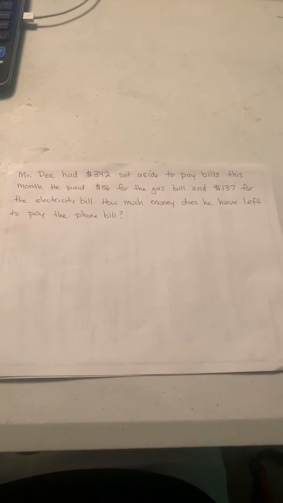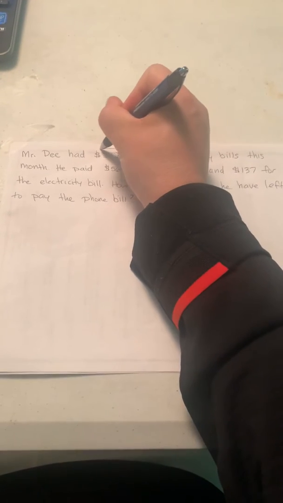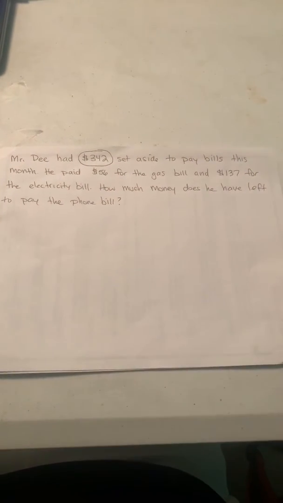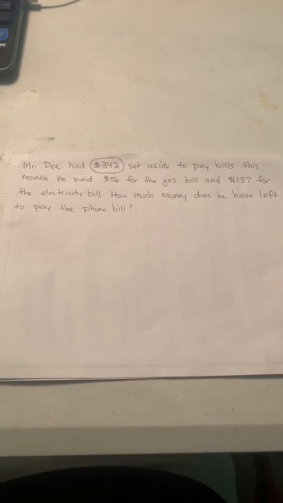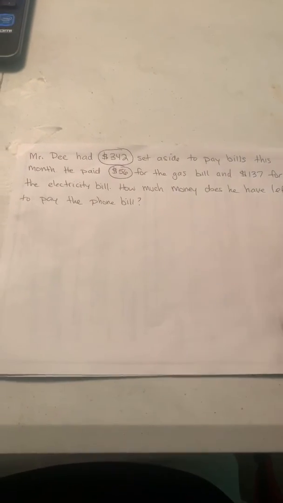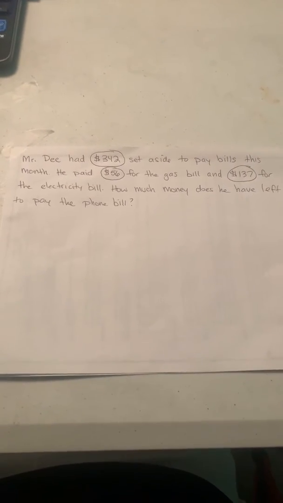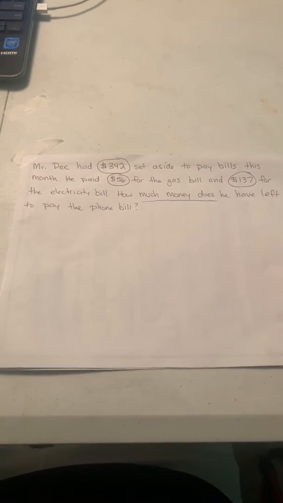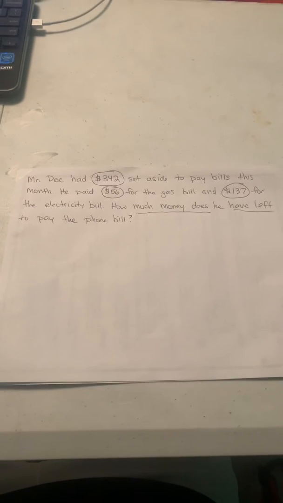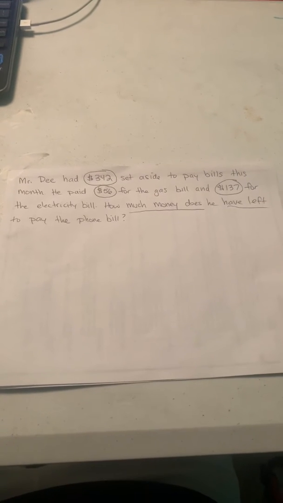So first thing I'm going to do is identify my main parts here. I'm going to circle $342. So that's how much he had in total. I'm going to circle $56 because that's how much he paid for the gas bill, and $137 because that's how much he paid for the electricity bill. My question is, how much more does he have left to pay the phone bill? So all those words, how much more and have left, show me that I'm going to have to do some subtraction here.